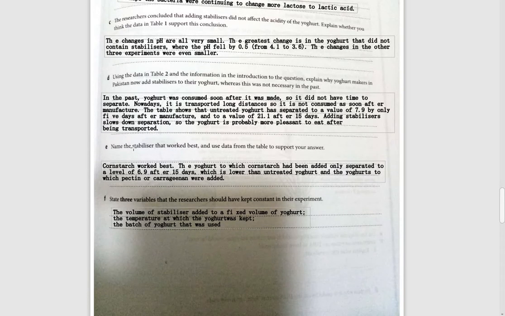So part E. Name the stabilizer that worked best and use data from the table to support your answer.